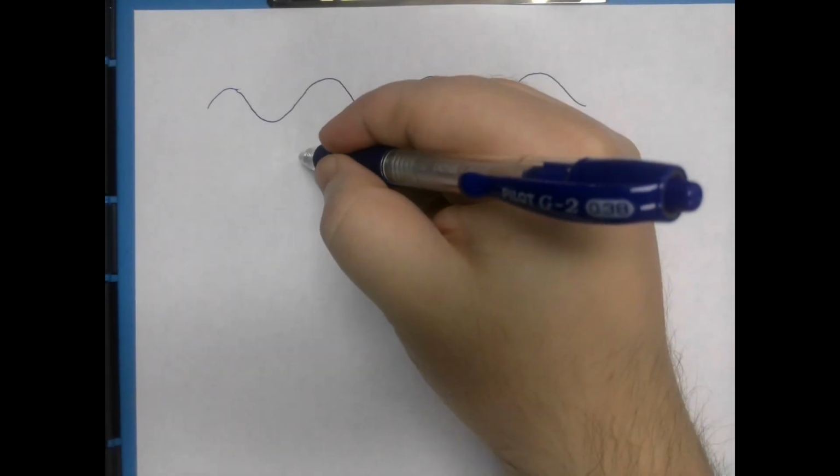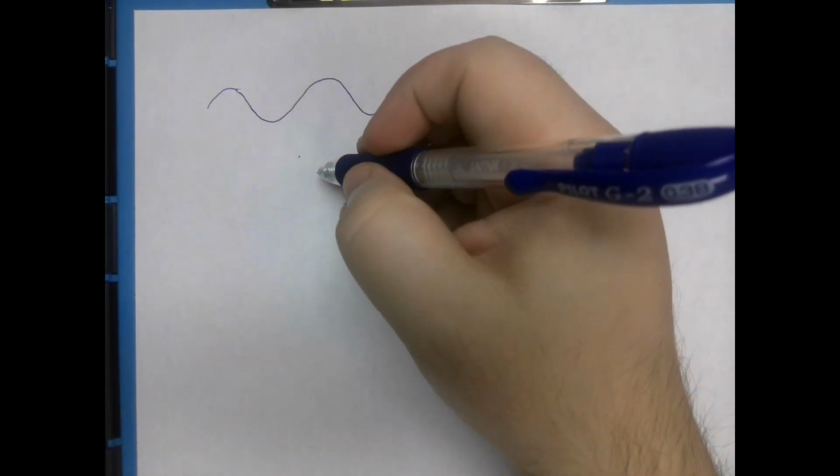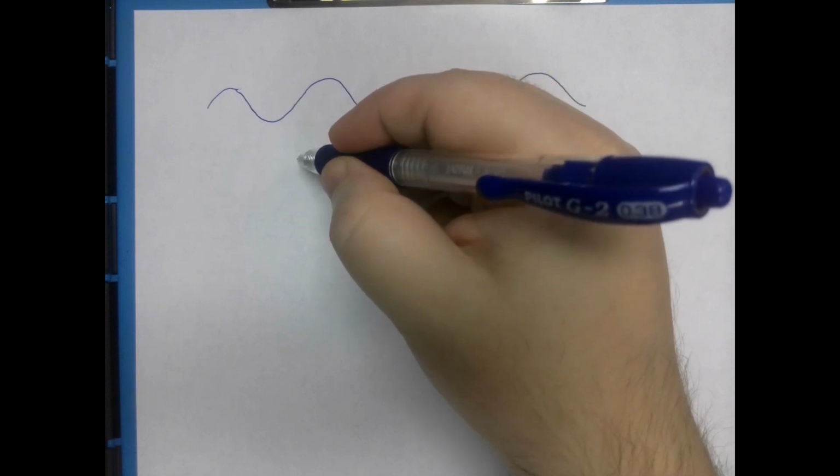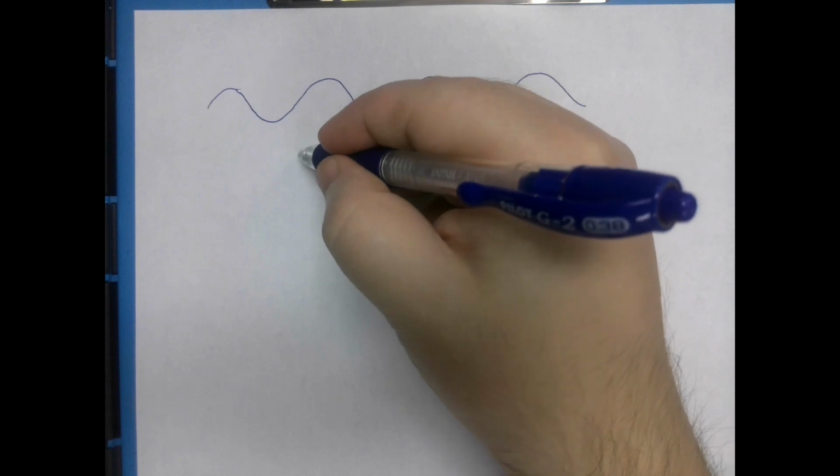So, what type of wave is this? Is it transverse or longitudinal? Which one? Transverse.